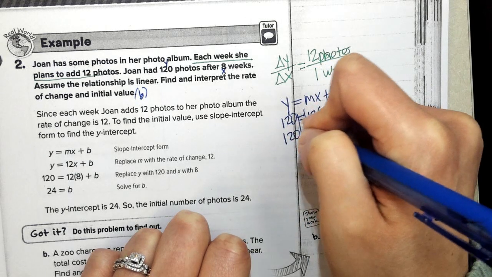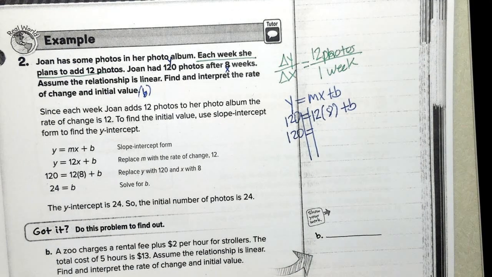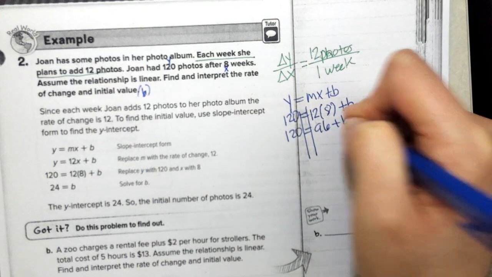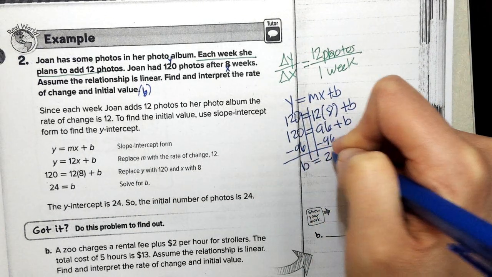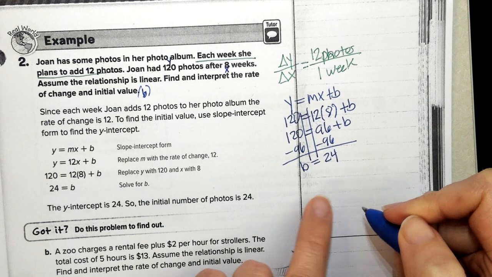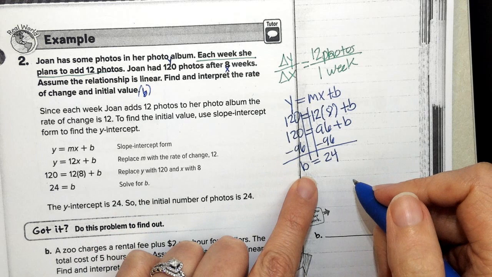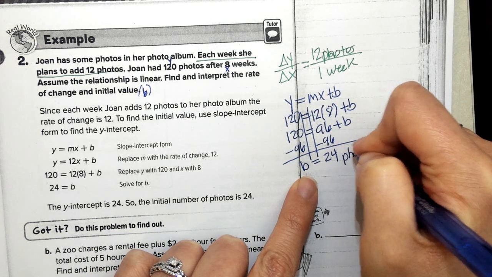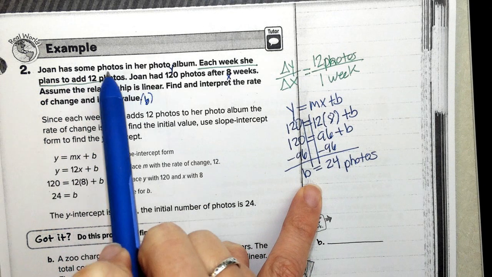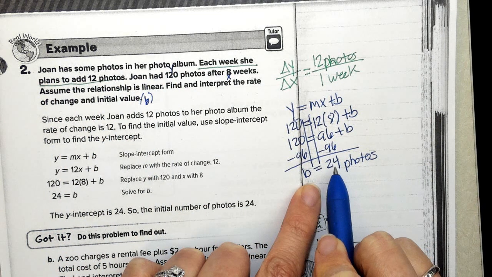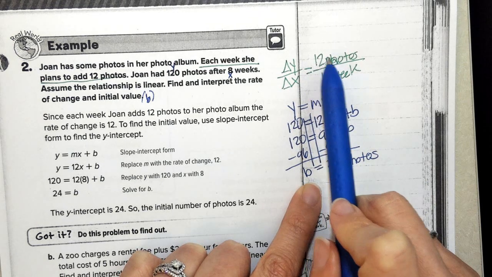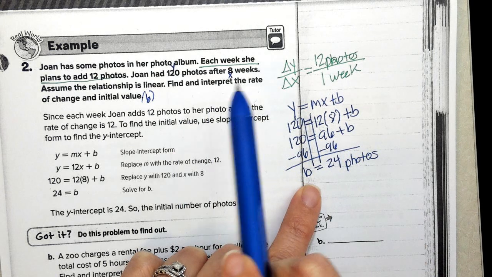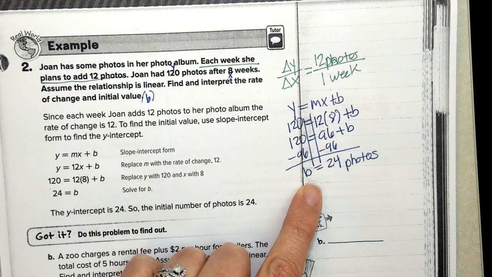So I have 120 equals, and 12 times 8, let's see, that's 96. I subtract 96 on both sides, and when I do, I get B is equal to 24. So my initial value is 24 photos. That means when it said Joan has some photos in her photo album, she starts with 24 photos. Then she adds 12 photos per week. That's our interpretation of our rate of change and our initial value.